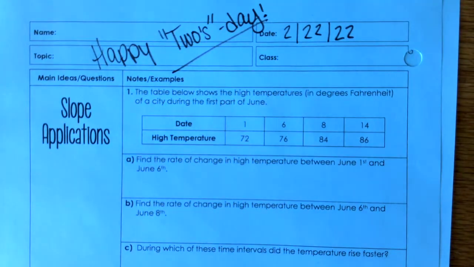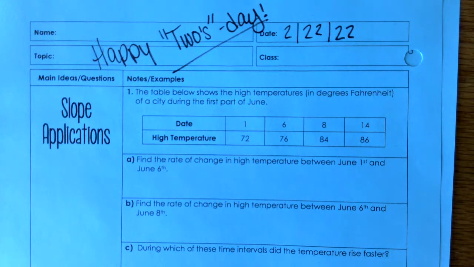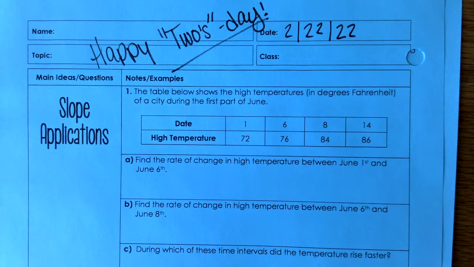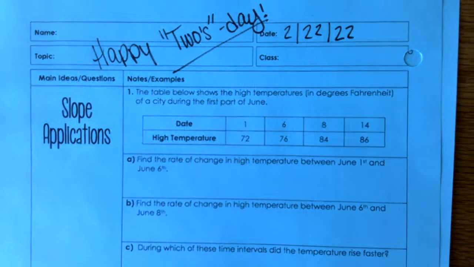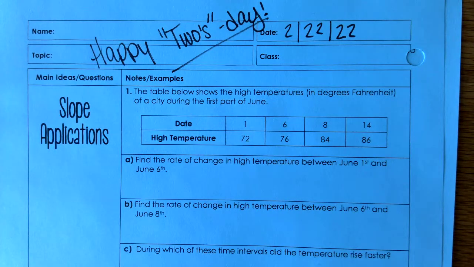But in the meantime, while you guys are here in class and I am down in Florida, we are going to have you guys be doing slope applications today. So we talked about the slope formula. Fourth period, we talked about it Thursday, and fifth period, we talked about it on Wednesday. So now we're going to figure out how we apply those things.